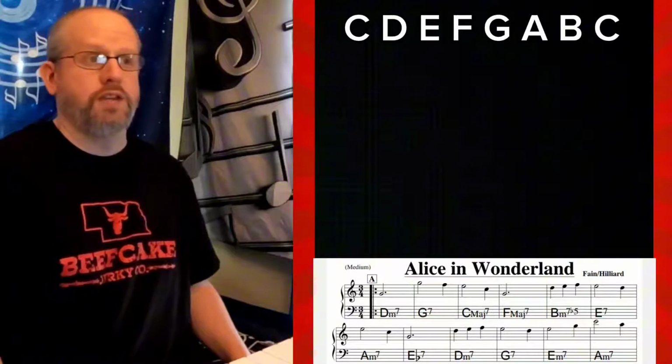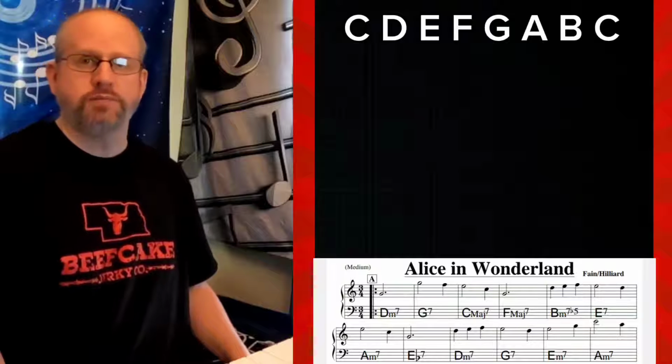We're doing another jazz analysis. The song is called Alice in Wonderland. And as always, I just want to go through, play the chords, discuss them, tell you what key they're in, modulations, parallel keys, relative this, relative that, what's going on. We're starting off in the key of C major.